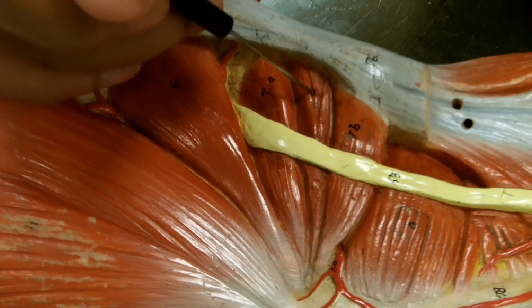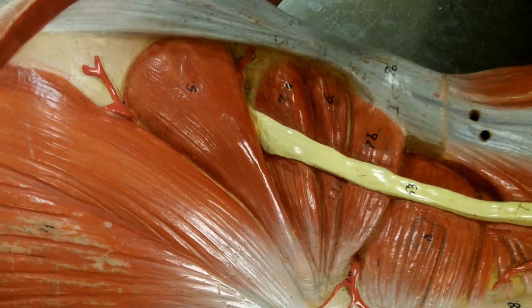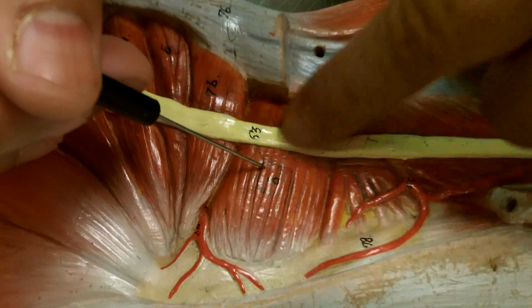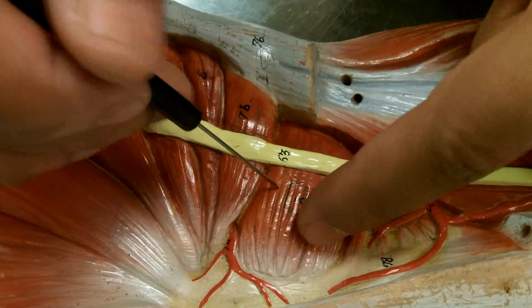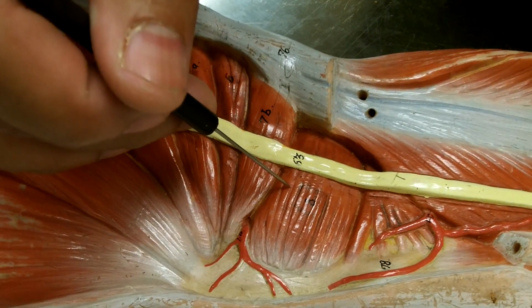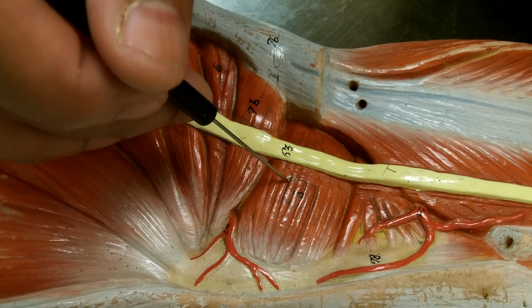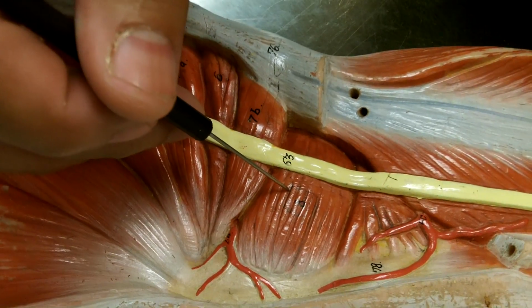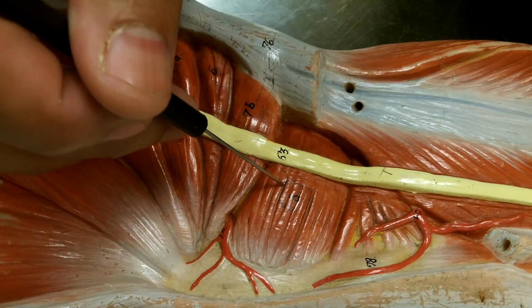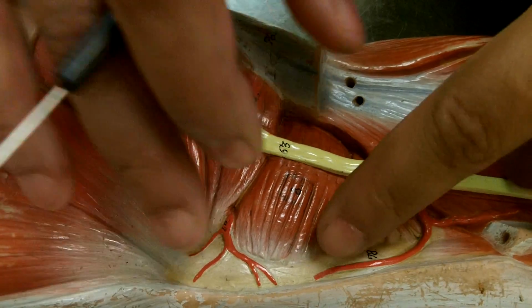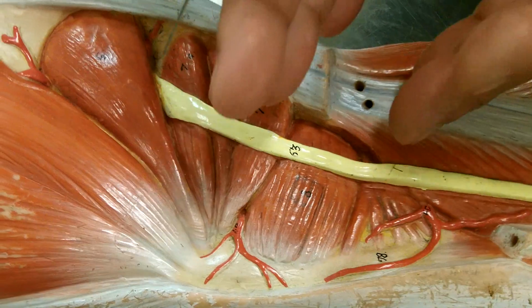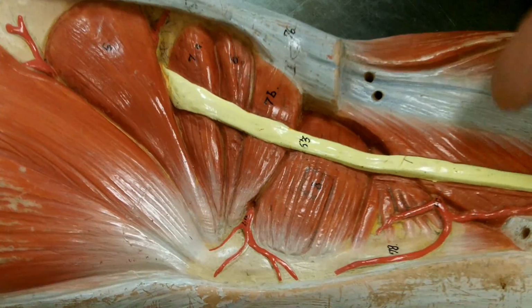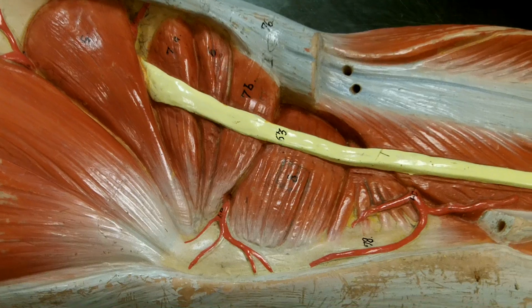It's the obturator internus. Now, as we move down here, we get to this point right here, this rectangular muscle, and this rectangular muscle is actually what's called the quadratus femoris, as opposed to the pronator quadratus. Here this is actually the quadratus femoris, which is a kind of rectangular muscle associated with the femoral region.